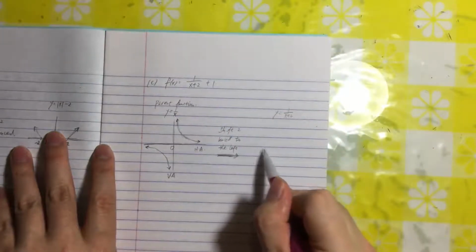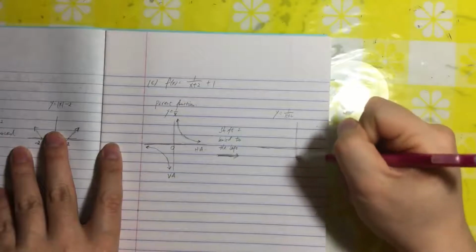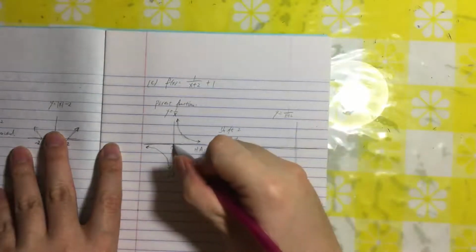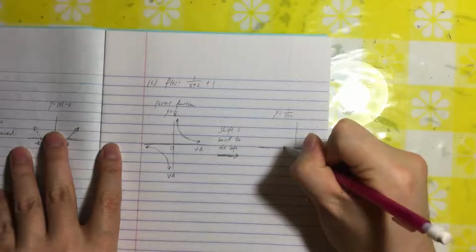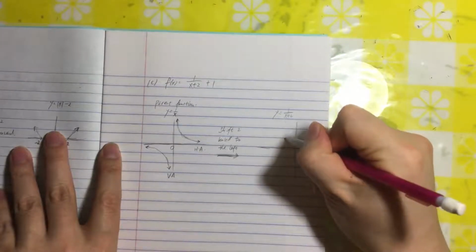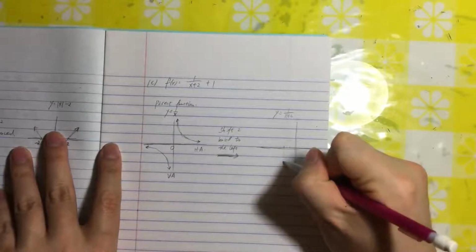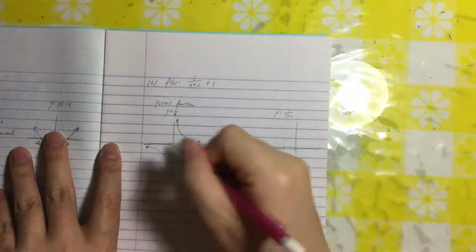I get this graph here. It was 0. If I shift it 2 units to the left side, it becomes -2. And when I shift the graph, the asymptotes will be shifted at the same time. This is the vertical asymptote. It was 0 here.